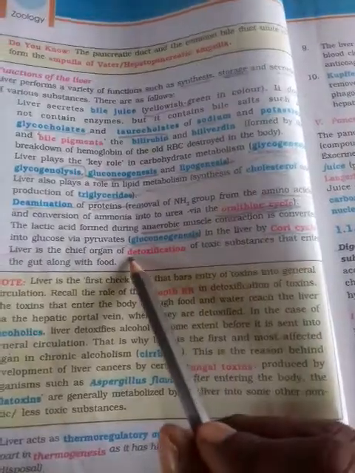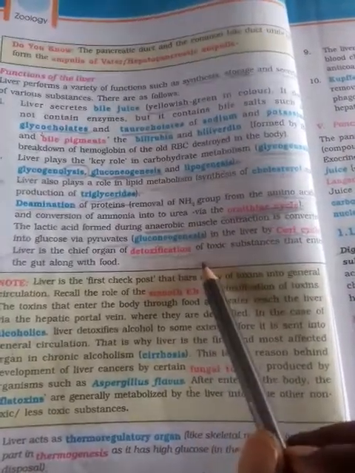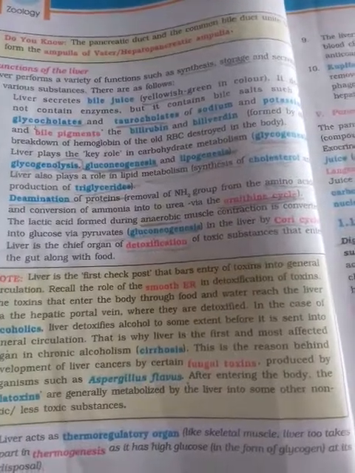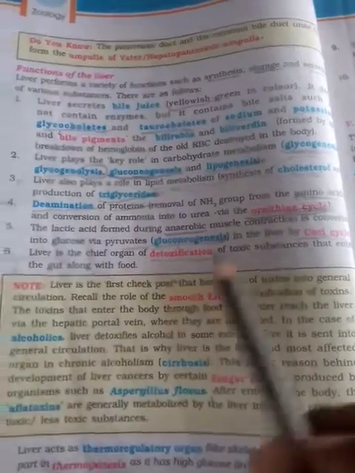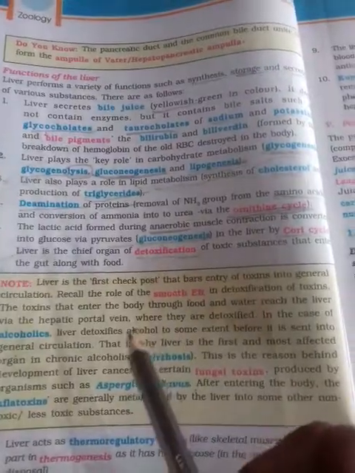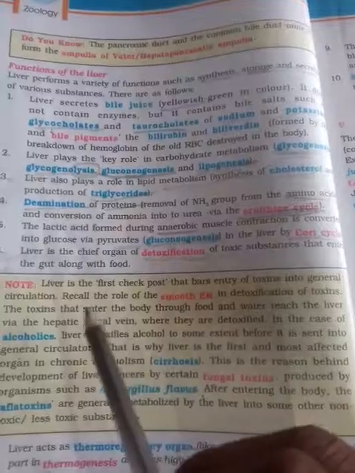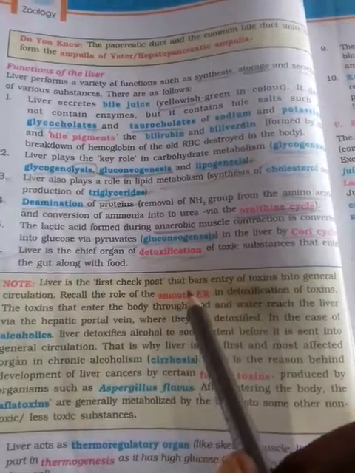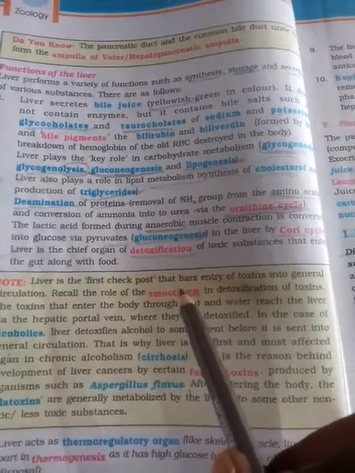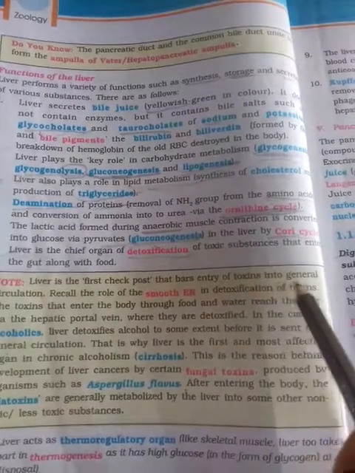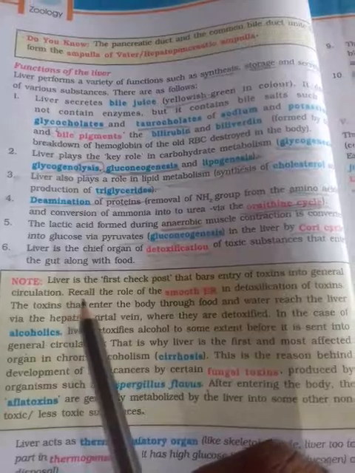This box is very important for you. The liver is the first checkpost that bars the entry of toxins into general circulation.